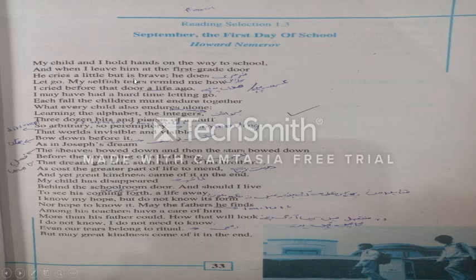He cries a little but is brave, he does. Let go. My selfish tears remind me how I cried before that door a life ago. I may have had a hard time letting go.